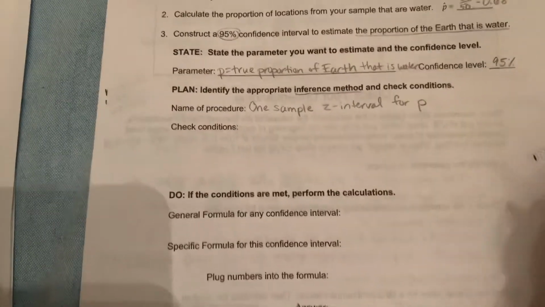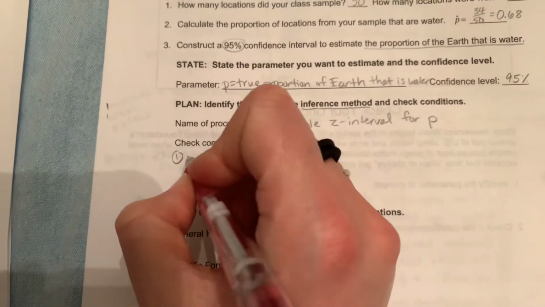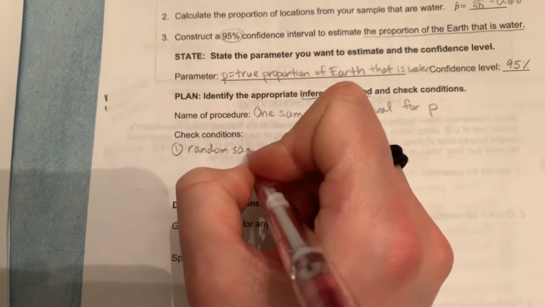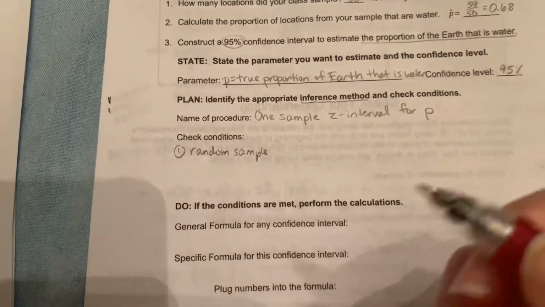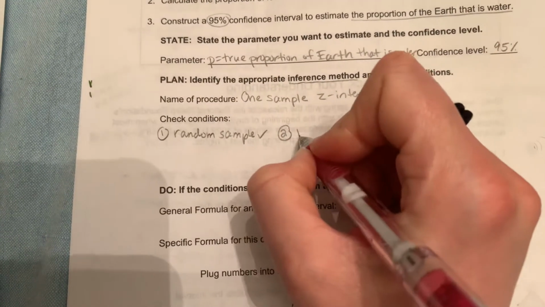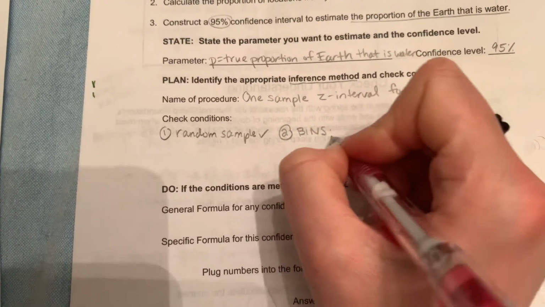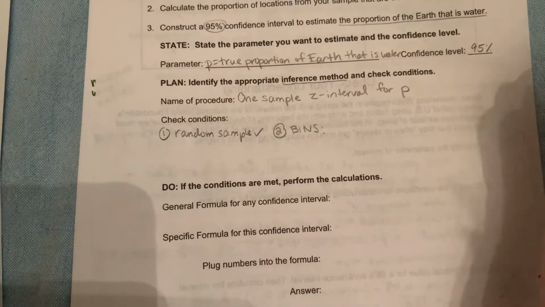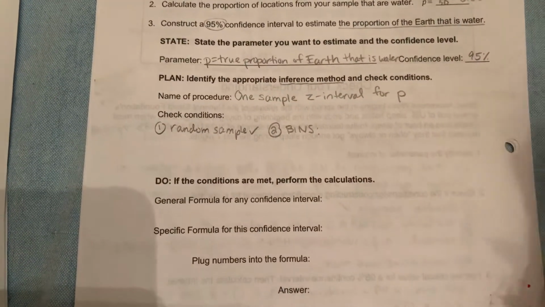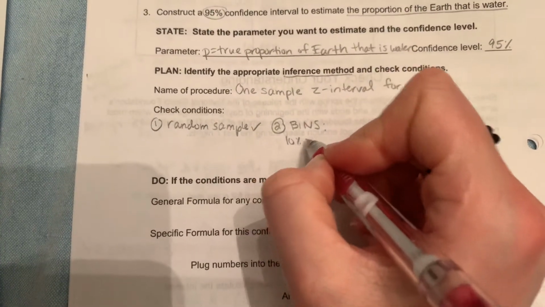All right, then we have to check our conditions. The first one, do we have a random sample? Well, as we were throwing this ball around, it spun through the air. That seems pretty random, so I'm going to say yes, we have a random sample. Okay, number 2, we want to check that we have a binomial setting. We check BINS. It's either water or it's not, right? And then is it independent? We're going to check that 10% condition.